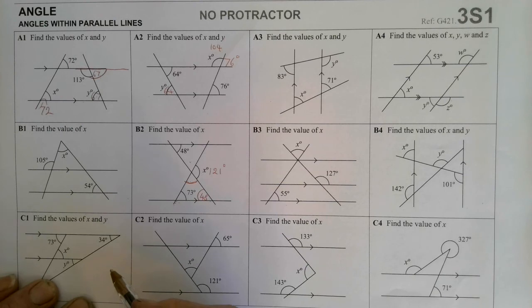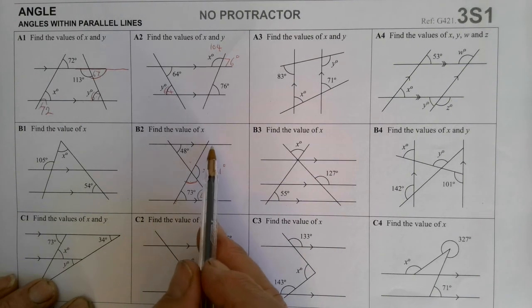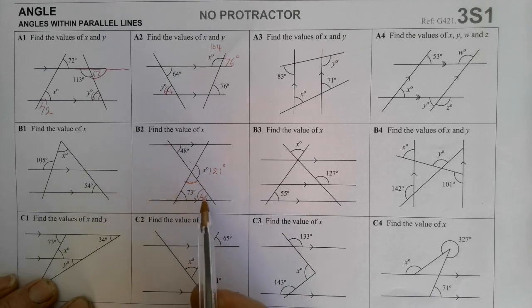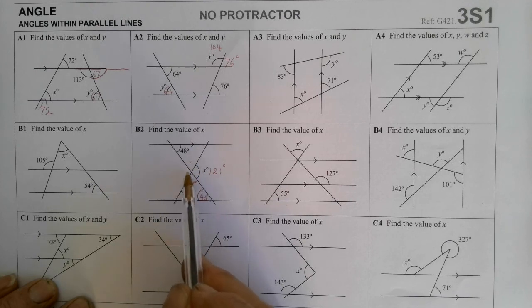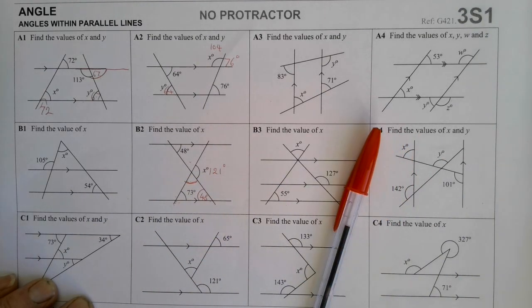So there's a lot of knowledge. That would be a question that could easily be three marks because of the knowledge you need. You need to know that this is an alternate angle. You then need to know you can find this because the angles in a triangle add up to 180. This is vertically opposite. When we've got those two, you can find these two because they're the same. Whatever they are, you divide them by 2. Good luck with the rest of the questions.